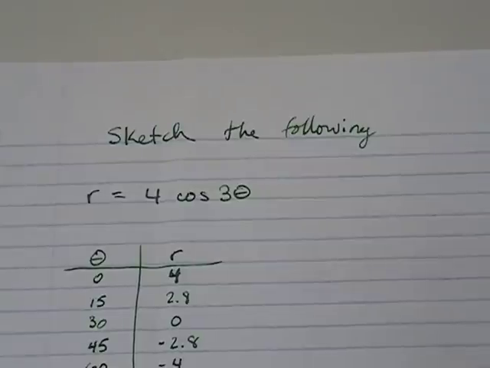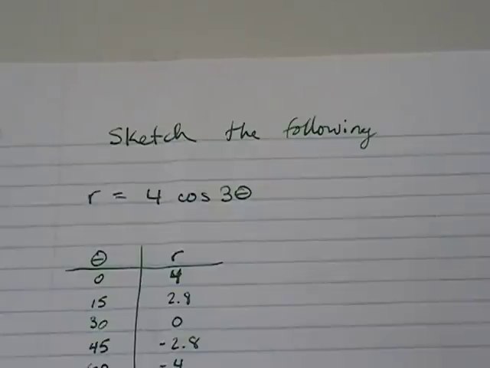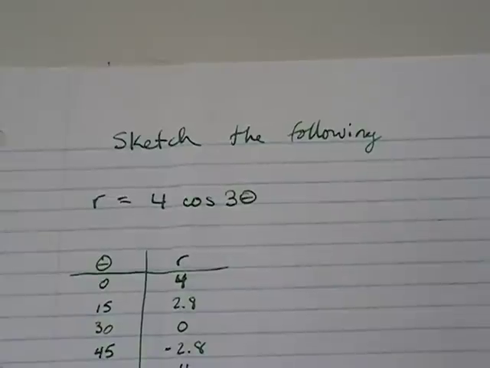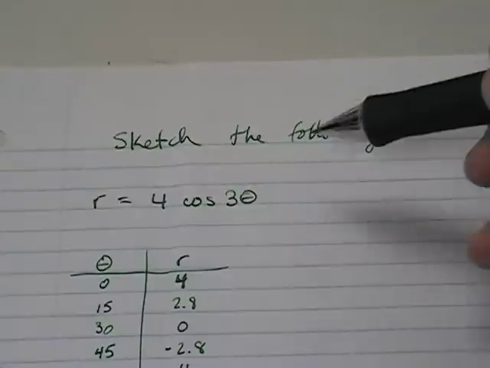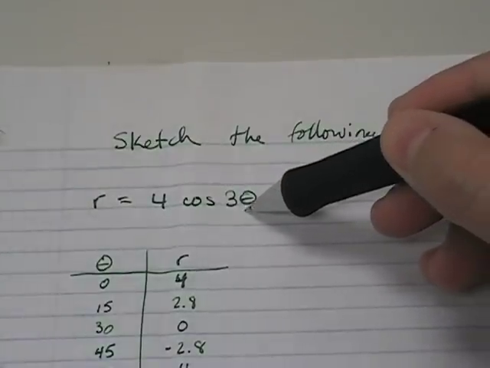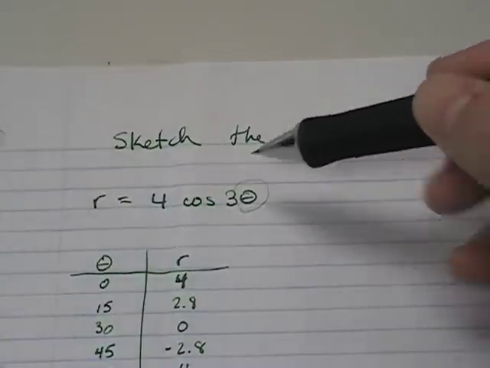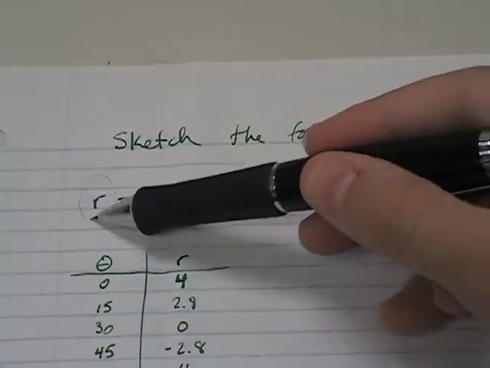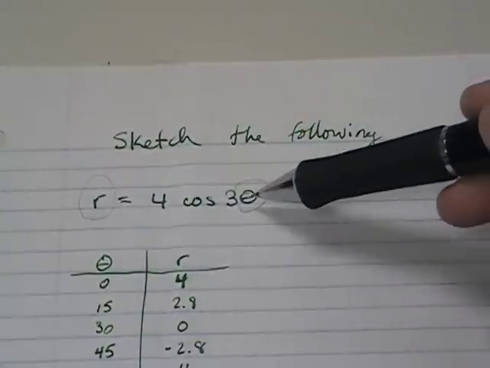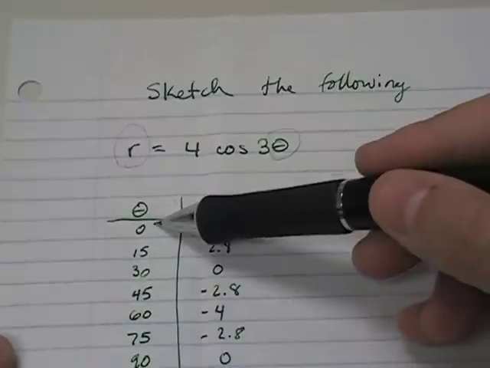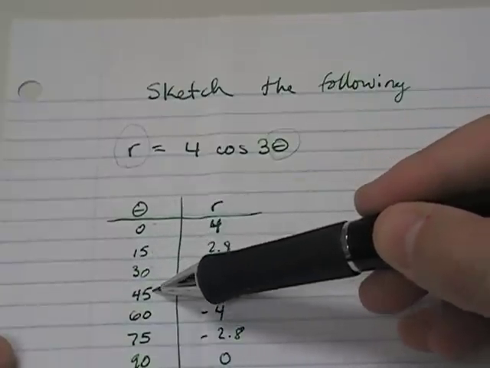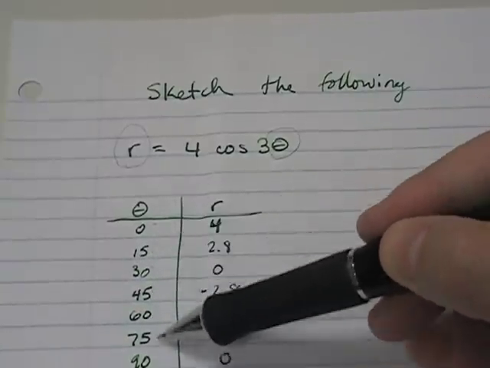So today we've been asked to sketch the following: r equals 4 cosine 3 theta. Whenever you have something you don't know the shape of, you have to figure out what your independent and your dependent variable are. In this case, our independent variable is theta, and our dependent variable is r. So I've chosen some values for theta: 0 degrees, 15 degrees, 30 degrees, 45 degrees, 60 degrees, on and on.